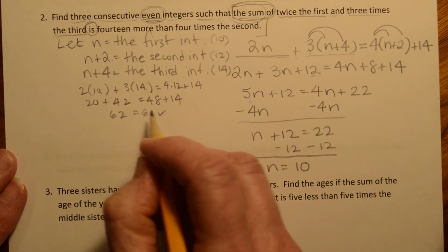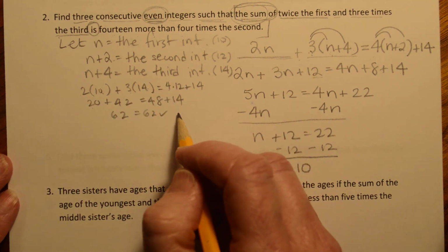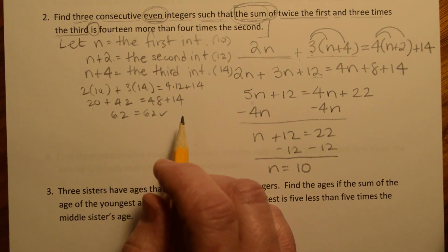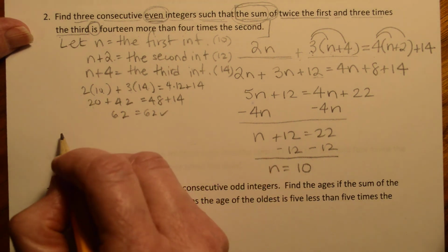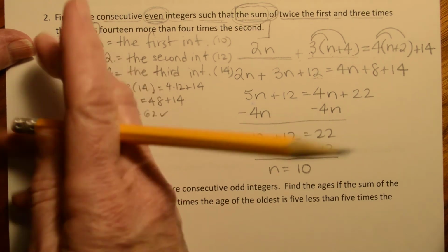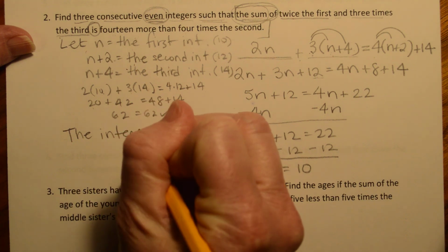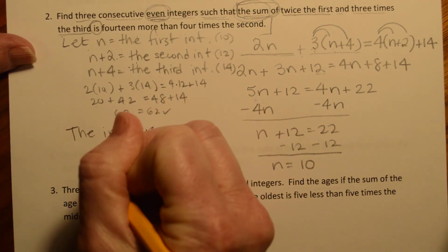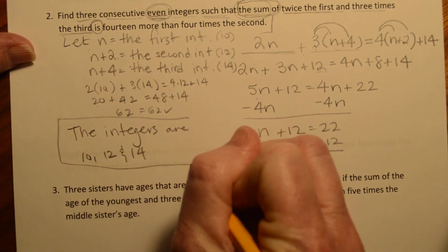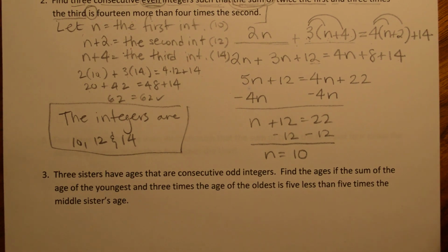Yeah, it does work. And again, I'm not requiring you to check that, but sometimes it just helps in your brain to think about, does this actually work? These are nice, easy ones for you to just kind of mentally figure out whether that makes sense. So let's answer our question then. We would just say the integers are 10, 12, and 14. Okay, in the next video, we'll do the next 2 problems.